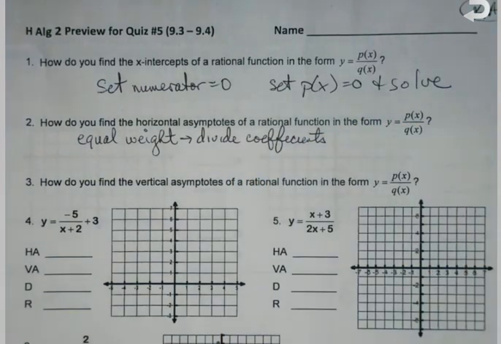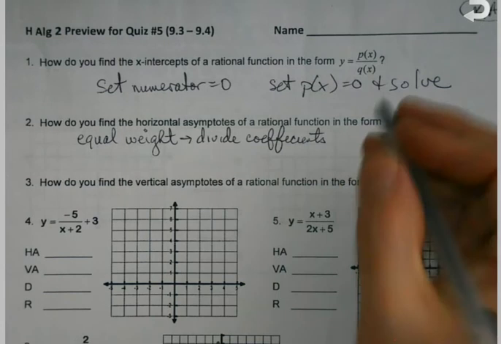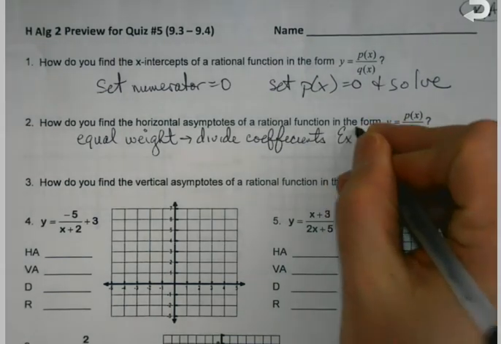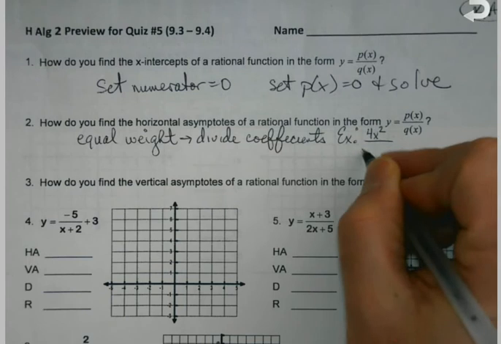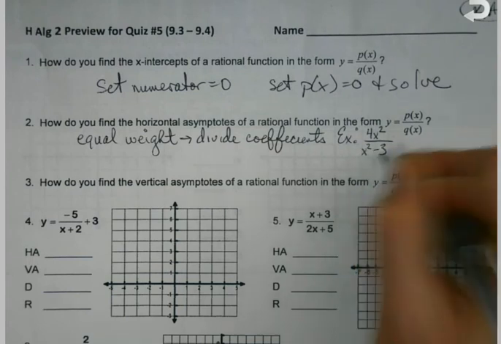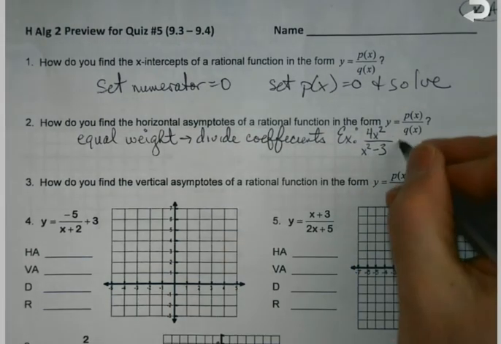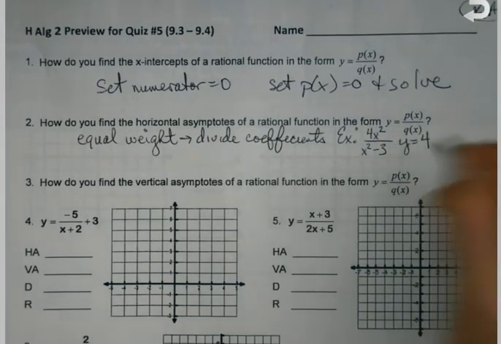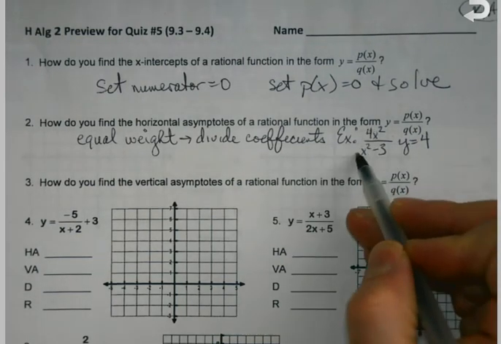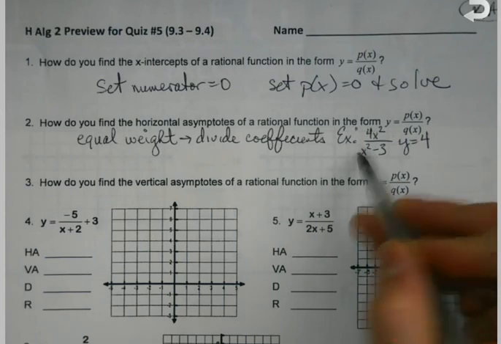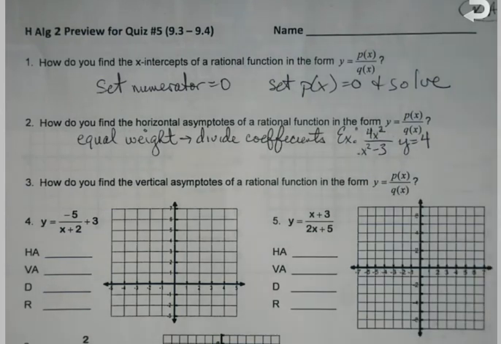Okay, I'll actually put examples on here. I wouldn't expect that you're going to, unless you wanted to use it to kind of prove your point. But if I had like 4x squared over x squared minus 3, my horizontal asymptote would be at y equals 4. Because I'd have 4 over 1 with my coefficients, and they're equal weight. They have the same degree in the numerator and the denominator.